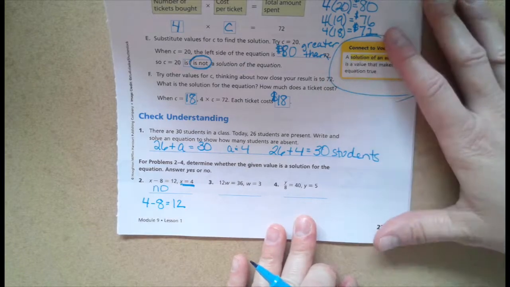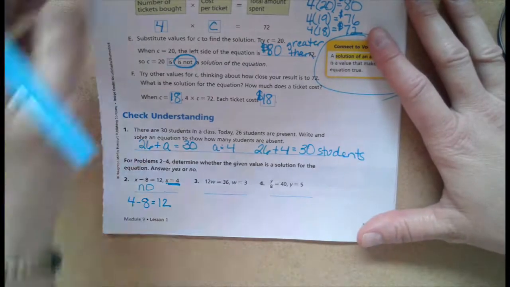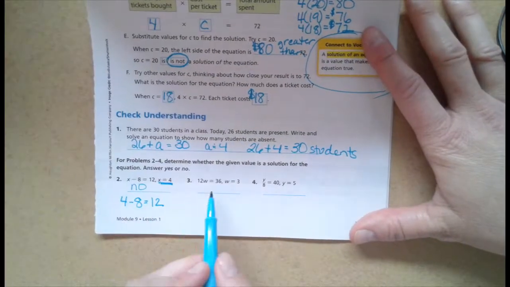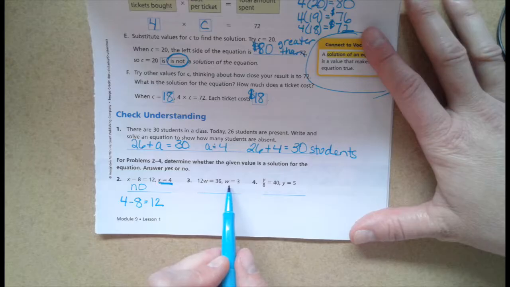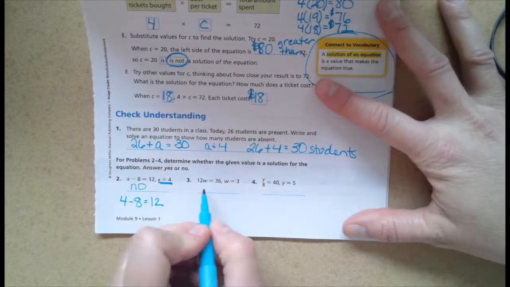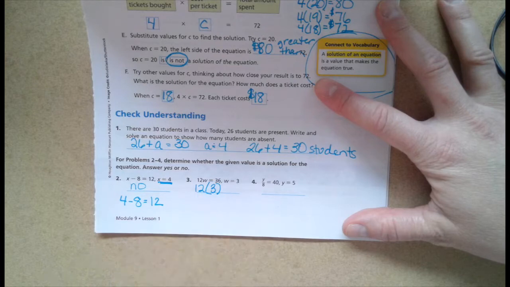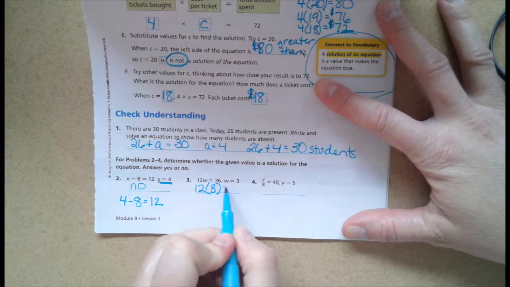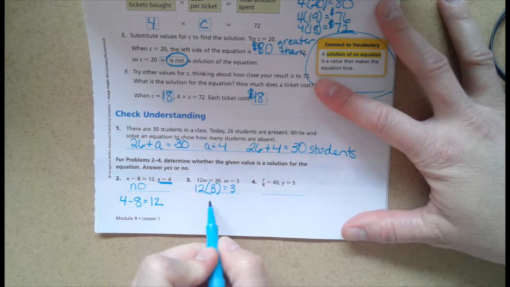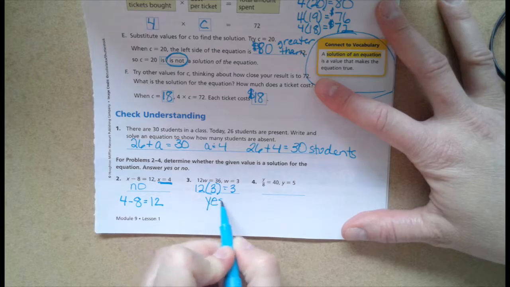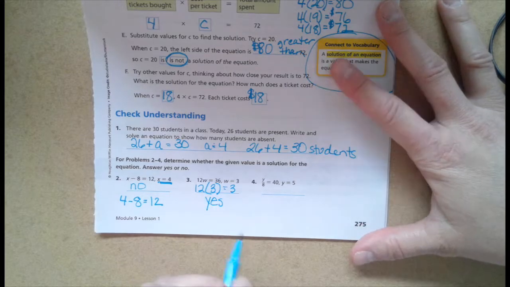Number 3. 12w equals 36. They're saying that w equals 3. So if I have 12 times 3, that equals 36. So yes, that given value does make this expression true.